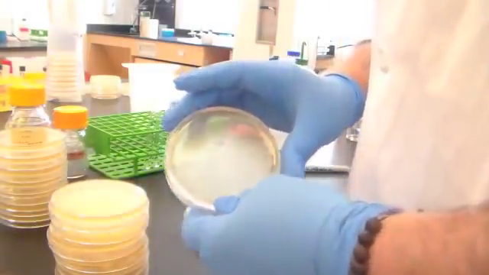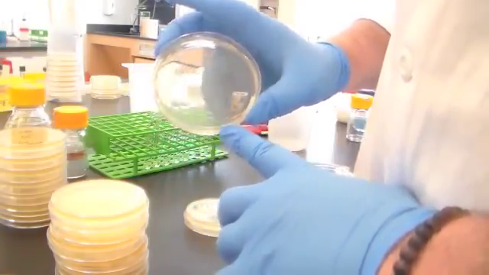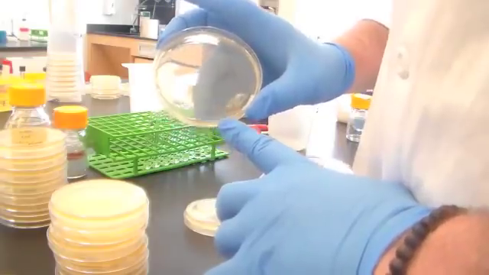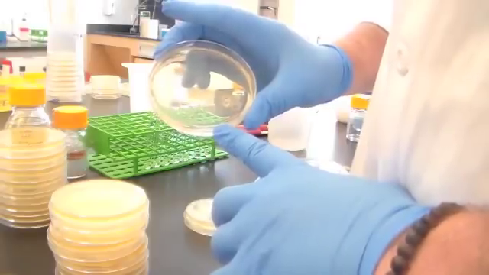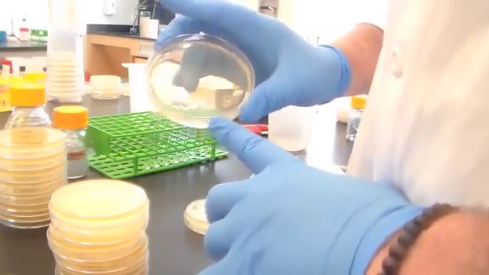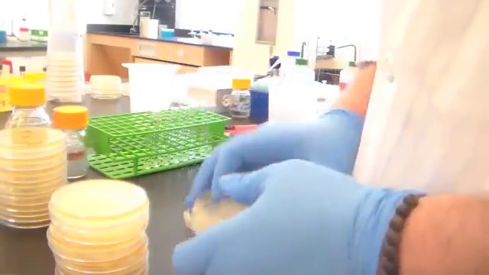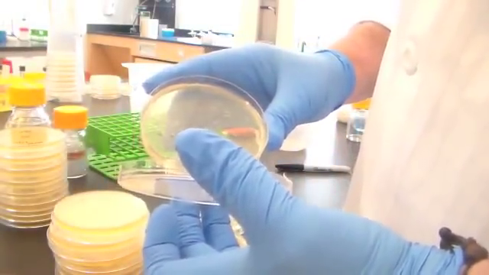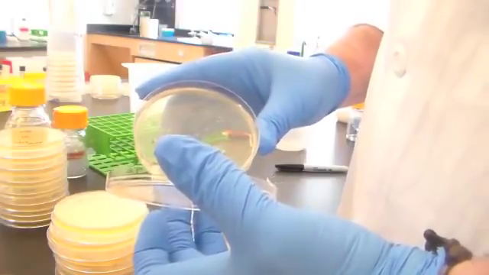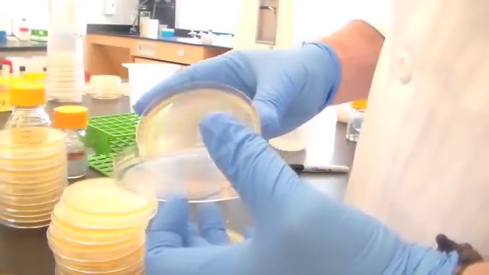If you continue on, here's the 10 to the minus 7. There are actually 3 colonies on here. I wouldn't use this to determine what the titer was, because if this were off by even 1 colony, that would be a 25 or 33% change in the results. So I wouldn't be able to trust that result as much as if I were counting 25 or 30 or 50 colonies, because then a minor pipetting error wouldn't have a major effect on my calculations. And then of course, at 10 to the minus 8, the plate has no colonies.